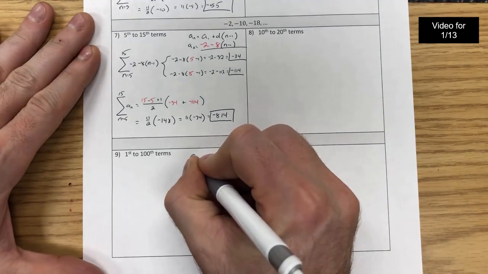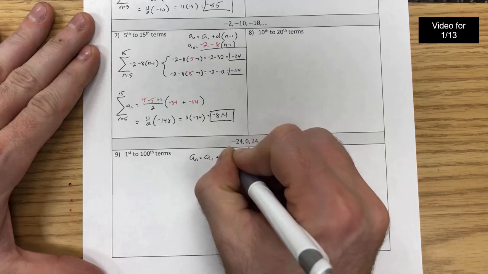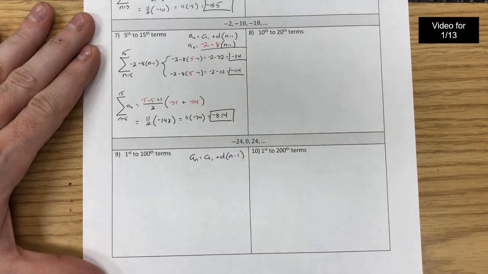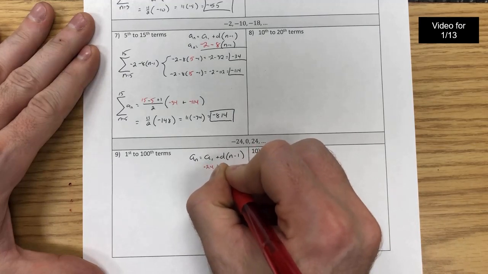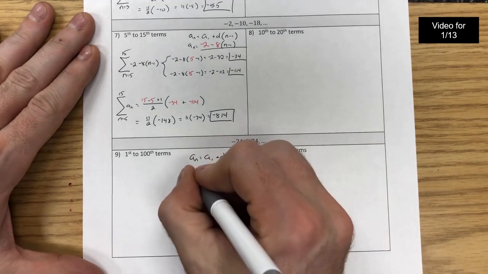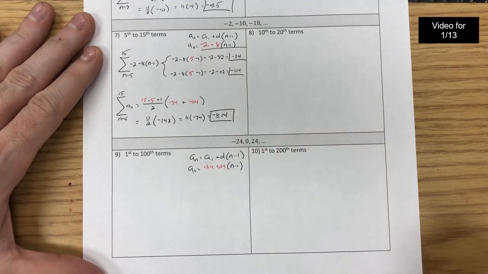Okay. So a sub n equals a sub 1 plus the difference times n minus 1. Negative 24, and I'm adding 24, times n minus 1. Perfect.